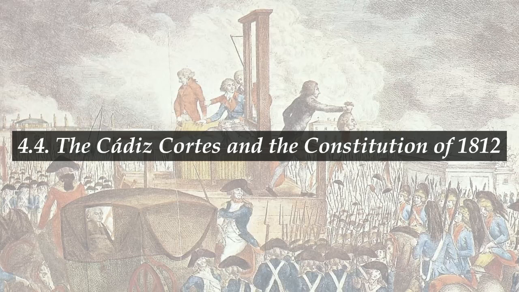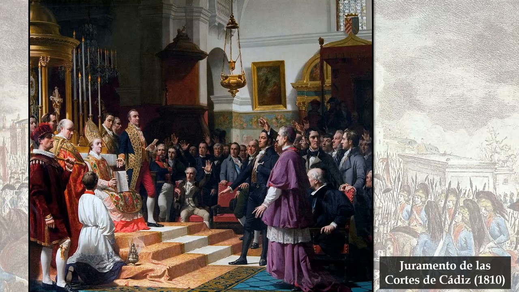Finally, the Cádiz Cortes and the Constitution of 1812. The Fernandinos, after the 2 de Mayo, created juntas provinciales de defensa to command the war, because Fernando VII was a prisoner, entre comillas, in France. After that, these juntas, or the Junta Suprema de Defensa later, called the Cortes in Cádiz in 1812.